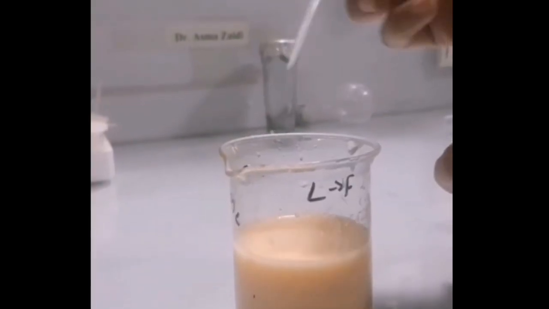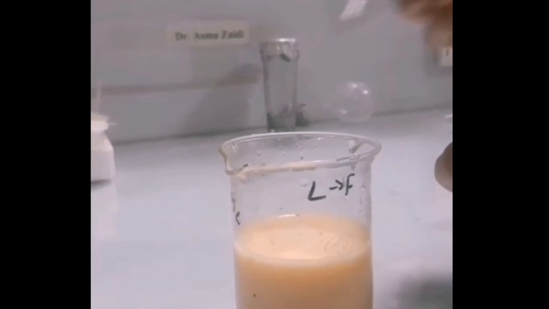For the workup, I simply add 40 ml of crushed ice in a beaker and pour my reaction mixture in it. To neutralize it, I add a few drops of HCl and then check its pH.